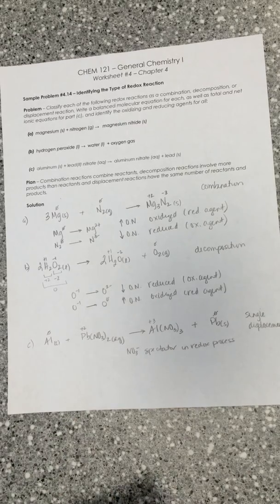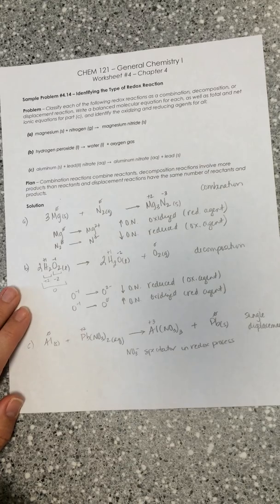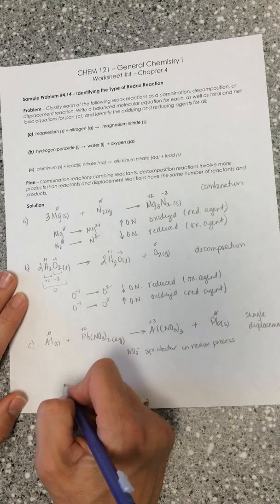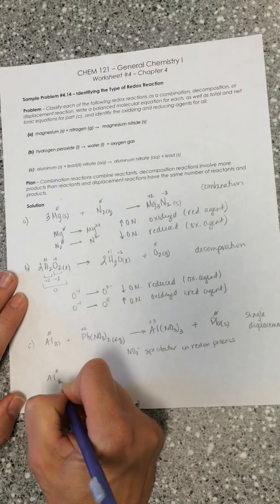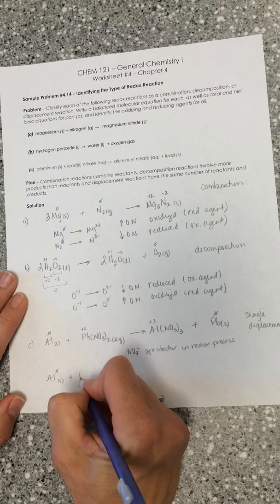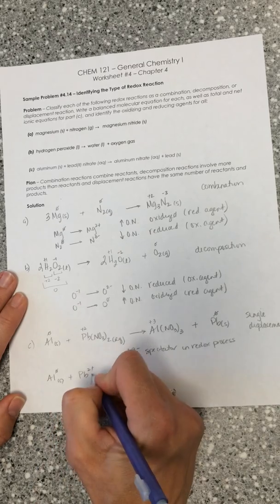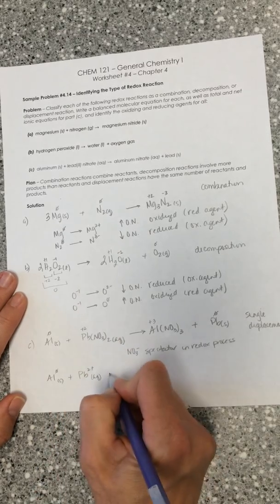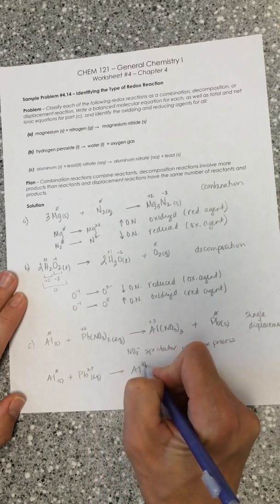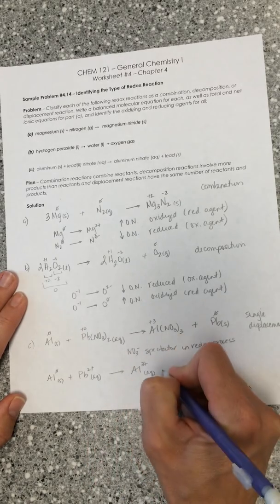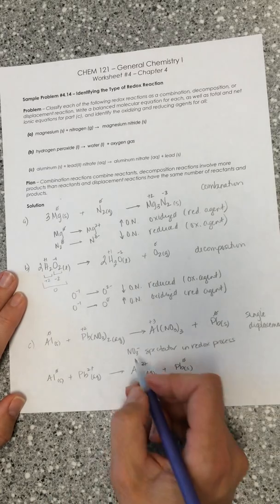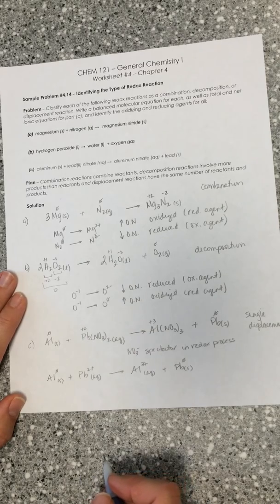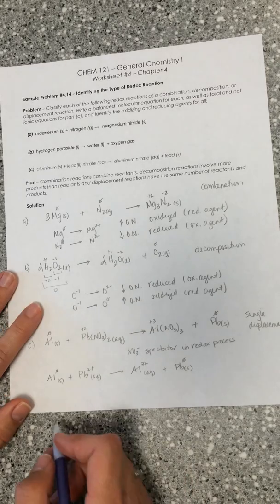Okay, so thinking of it in that case, this problem asked us to write the net ionic equation for part C. So what we really can say is we've got aluminum in its elemental state, solid, reacting with lead 2+ ions in an aqueous sense, and generating aluminum 3+ ions, aqueous, plus lead in its elemental state. Okay, nitrate being a spectator is not going to appear in the net ionic reaction.